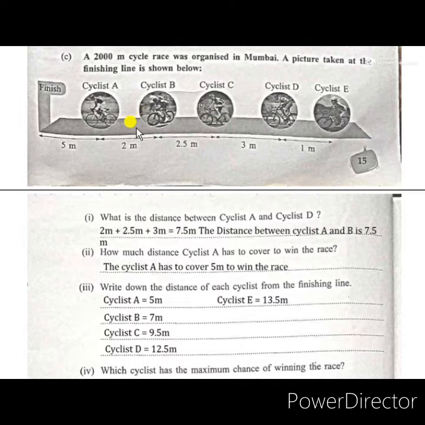So first distance from A to B is 2 meter plus next B to C 2.5 meter plus next C to D, that distance we have to add, 3 meter. Total we got 7.5 meter. So what is the distance between cyclist A and D? Distance between cyclist A and D is 7.5 meter.